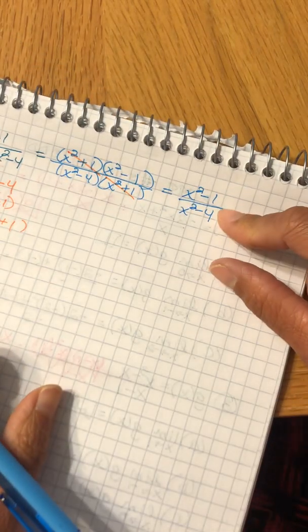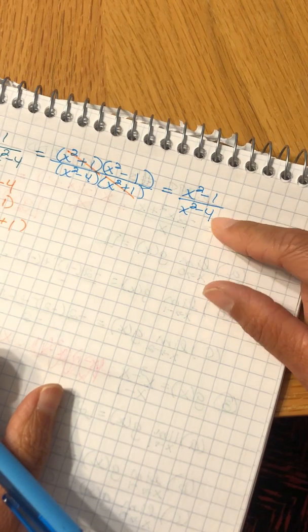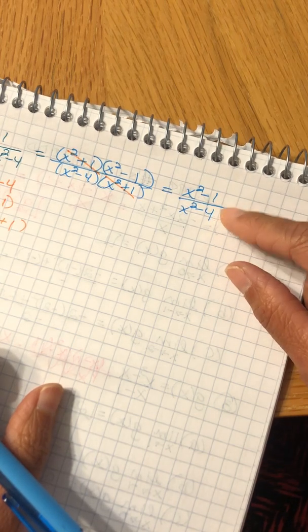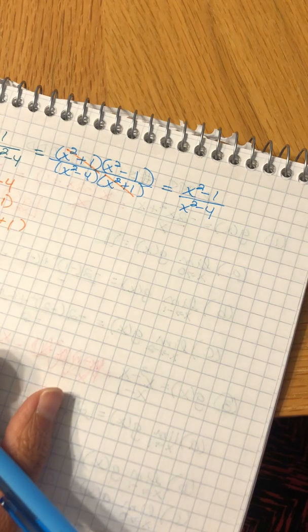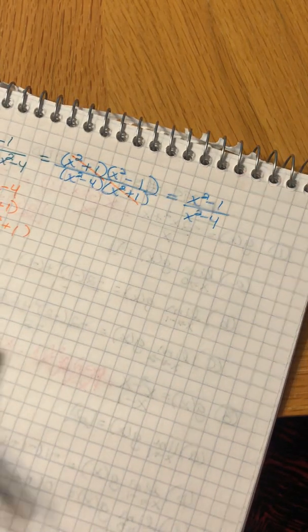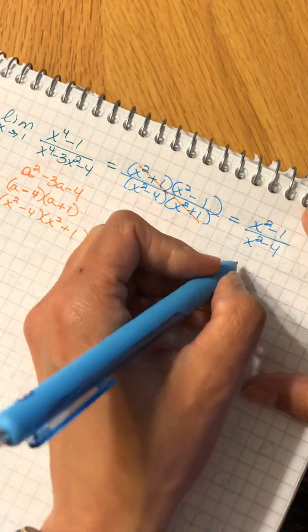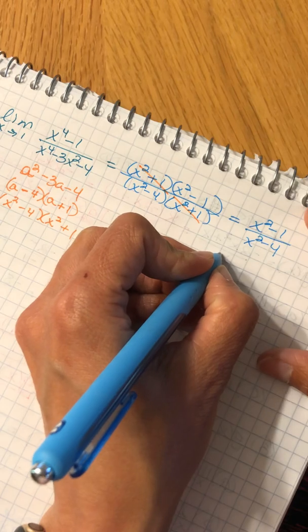Now, these both continue to factor. X squared minus 1 is x plus 1, x minus 1. X squared minus 4 is x plus 2, x minus 2, but nothing else cancels, so I'm just going to leave it like that. So no big deal. All right, what are we trying to find? We're trying to find the limit as x approaches 1. So I'm going to plug in a 1.